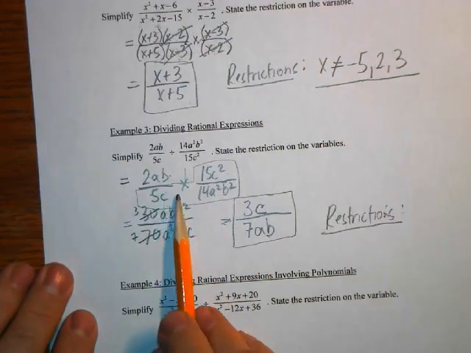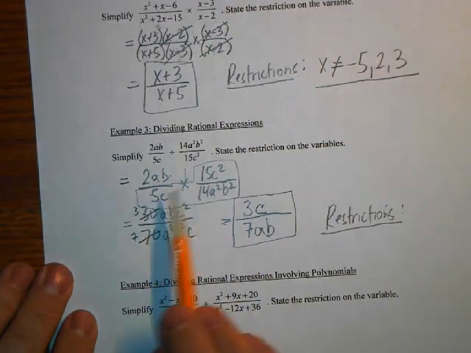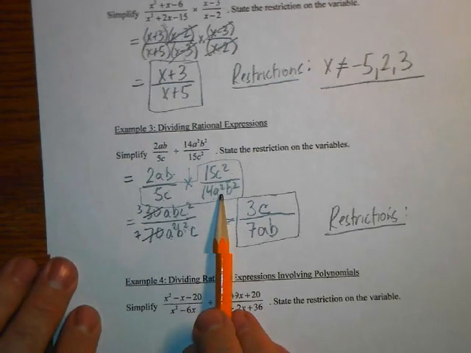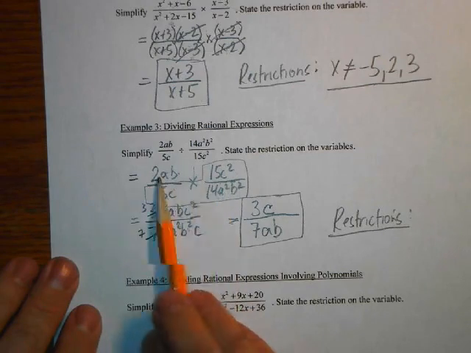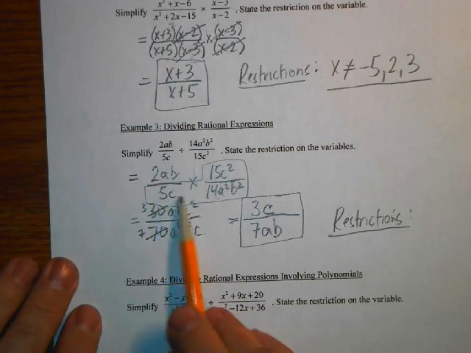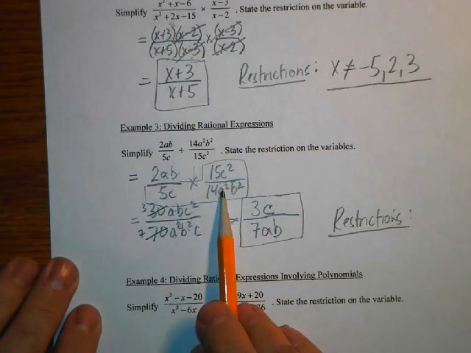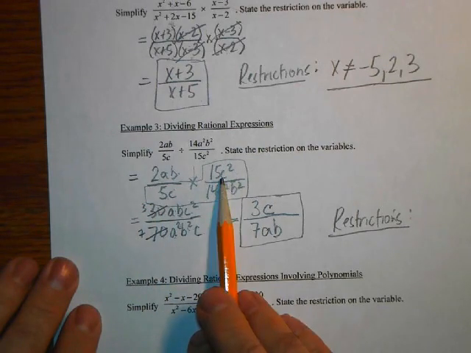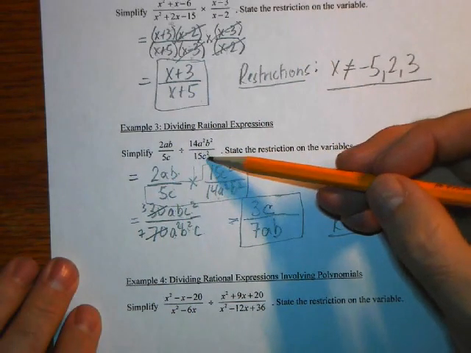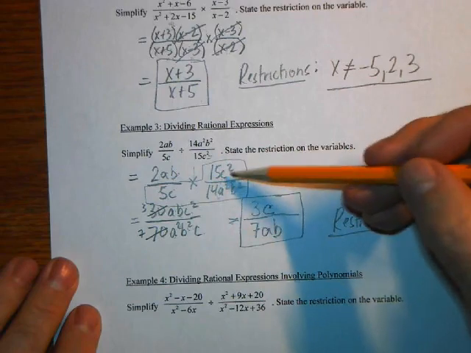So I'm looking at the 5c can't be 0, the 5c squared can't be 0, and the 14a squared b squared can't be 0. The only thing that could be 0 is 2 times ab. That's never going to cause a problem with divide by 0, but any one of these could. Remember, the 15c squared was originally on the bottom of the division question, so that's why it can't be 0 either.